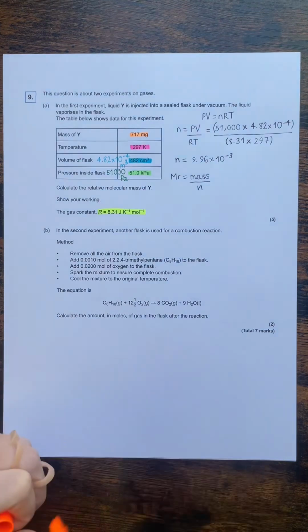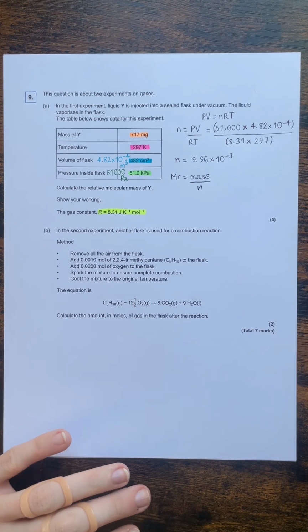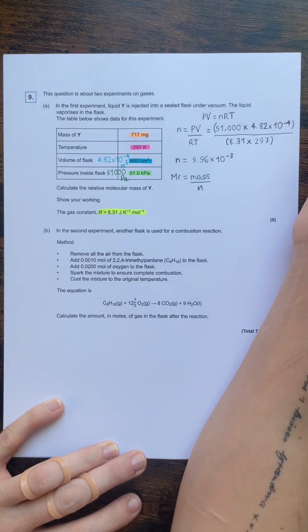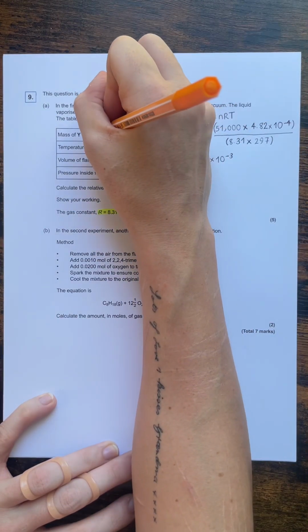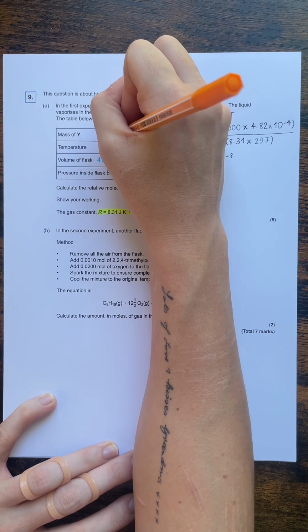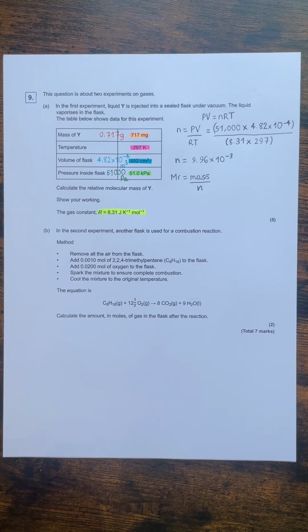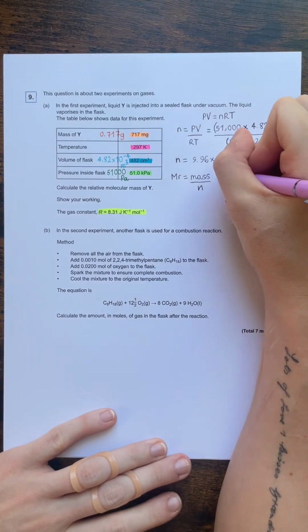So again, we're going to need to convert that into grams, because mass, with the exception of time of flight calculations, will always be in grams. So we're going to divide the milligrams by 1,000, so that's going to give us 0.717 grams. And now I can just sub the mass and the moles into that equation.